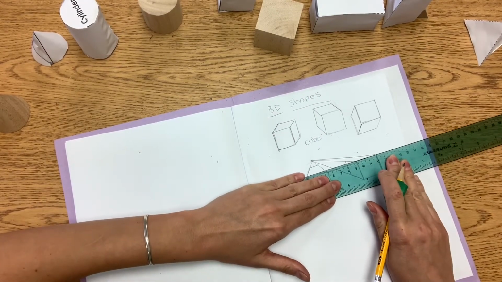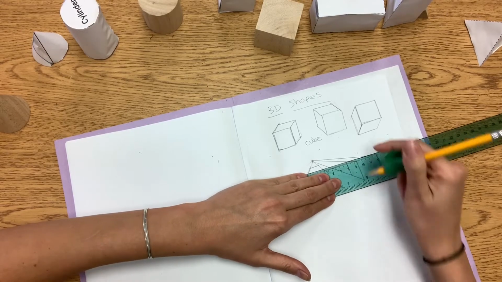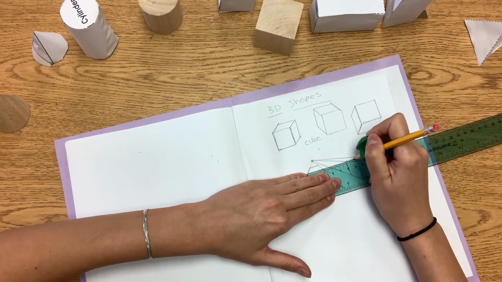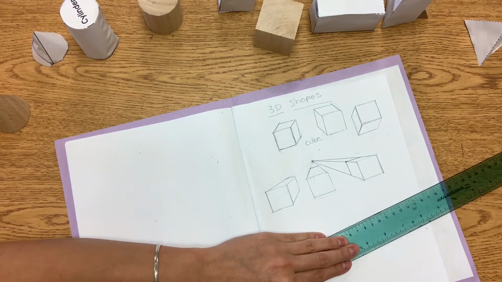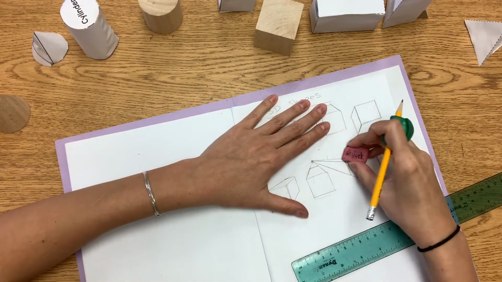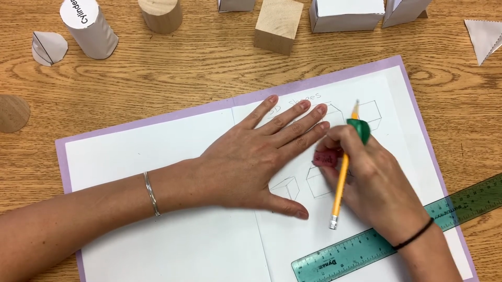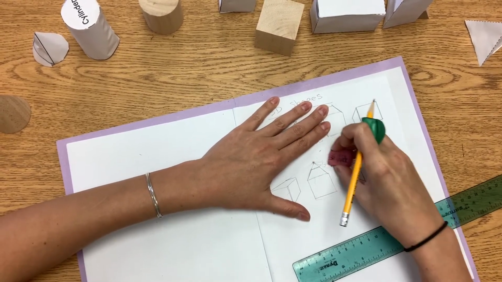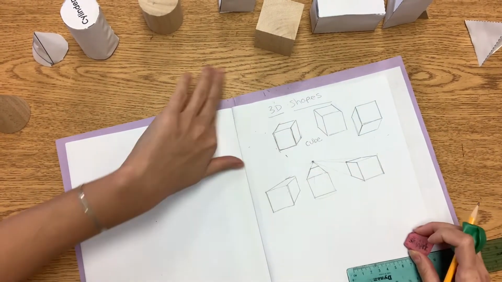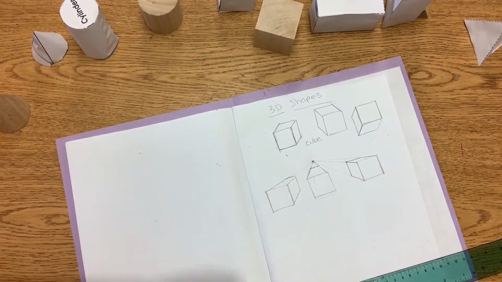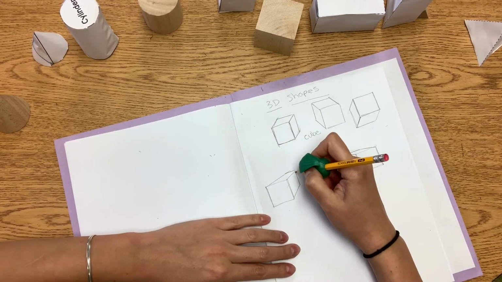Horizontal, horizontal, slide it up for your horizontal. Now your vertical and your horizontal do have to go to the same point there. Once you have that, you can erase your perspective lines. We're not going to be doing every shape using a 1-point perspective and a parallel method. I wanted to do that with your cube especially.